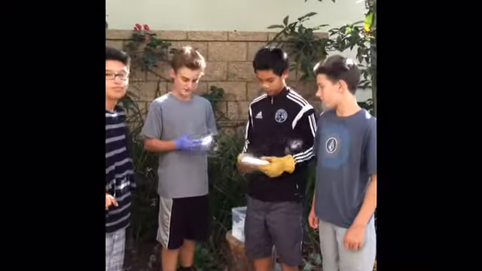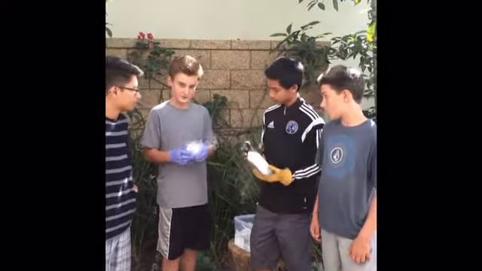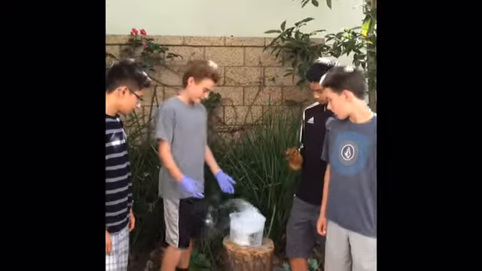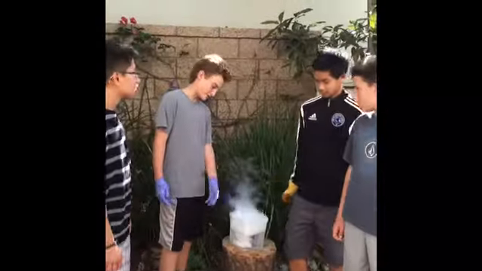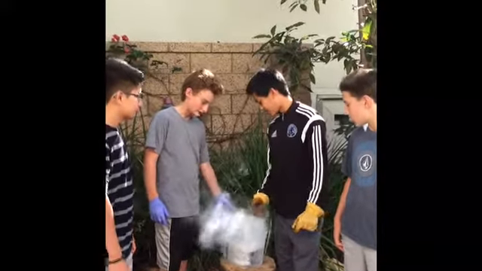All right. This is sublimation. This is dry ice, which sublimation is when a solid skips the liquid phase and goes directly to a gas. And this is what it does when you put it in water. It starts bubbling up because it skips right past the liquid phase, so it just goes directly to a gas. It's negative 119 degrees.